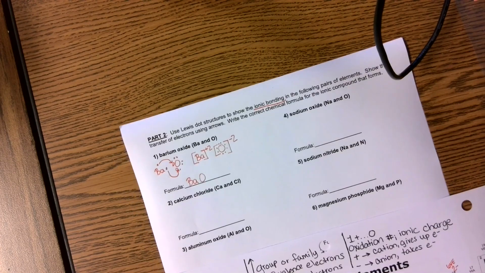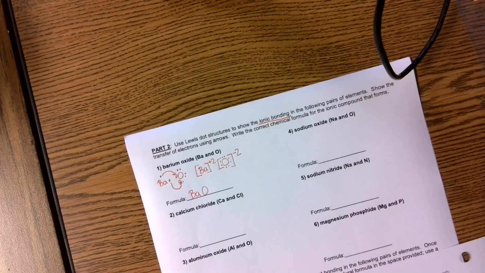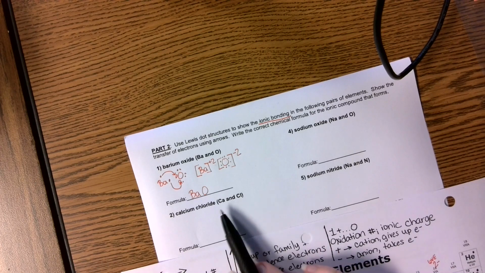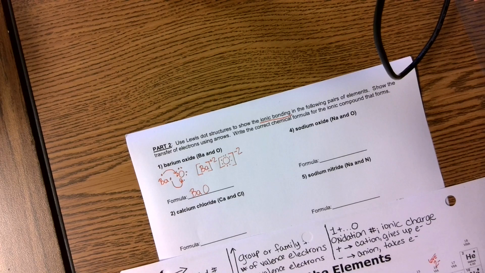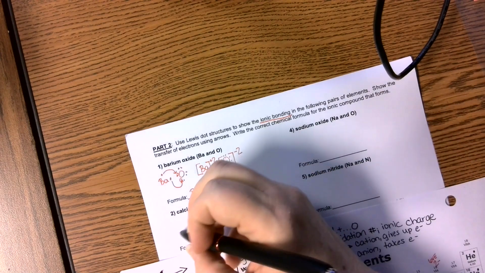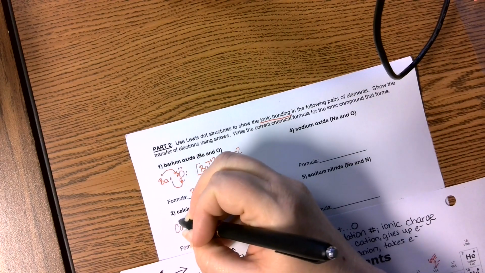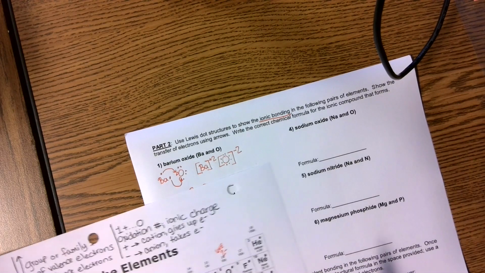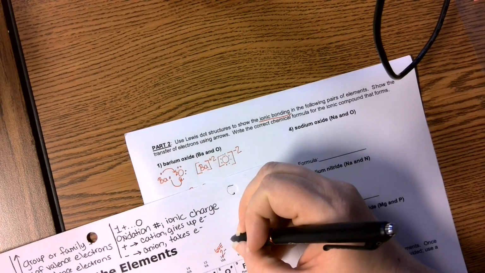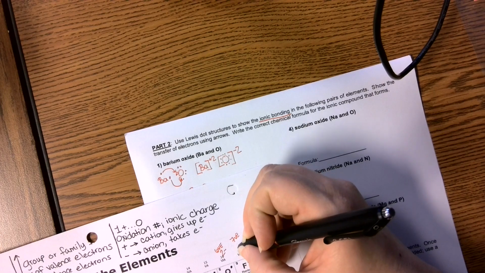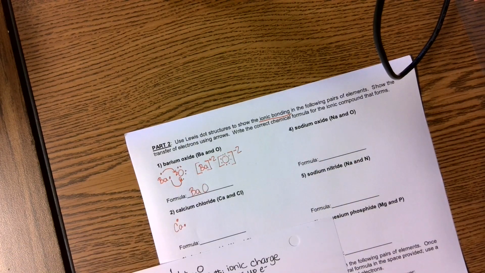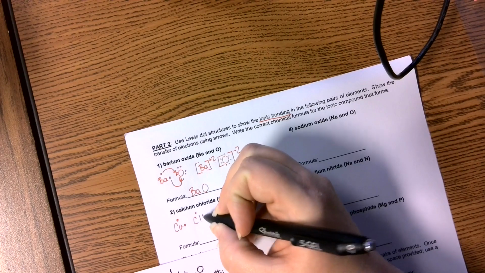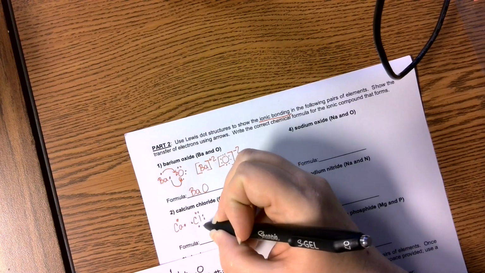Okay, let me show you calcium chloride next. Calcium is Ca, and that is also in group or family 2, so we're going to use that same information: 2 valence electrons because it is in group 2. And then we have chlorine, which is here in group 17. That tells me it has 7 valence electrons and it has a negative 1 charge. 1, 2, 3, 4, 5, 6, 7.